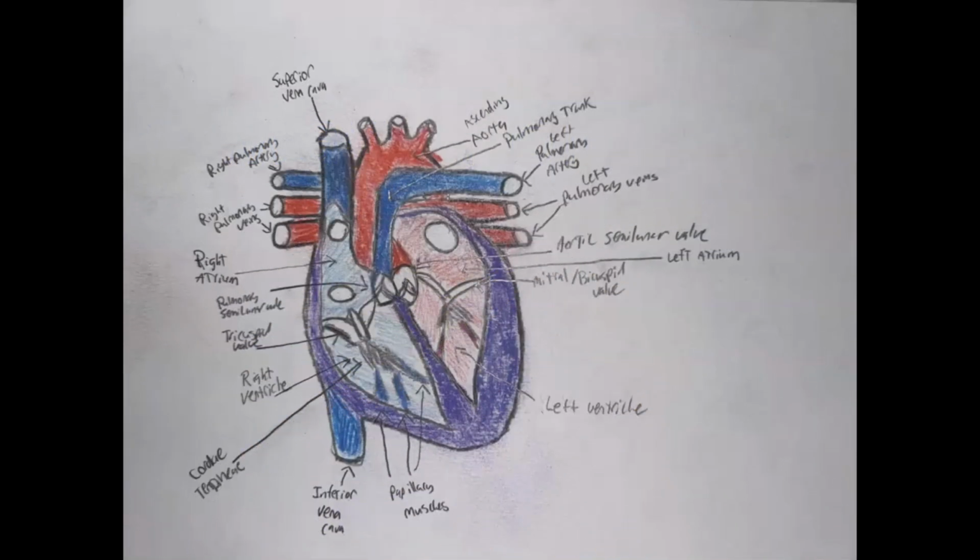First, let's go ahead and discuss the blood flow of the heart. I'll break it down step by step. So deoxygenated blood flows into the right atrium, which is this chamber right here, through either the superior vena cava or the inferior vena cava. And keep in mind, this is full of carbon dioxide and is very low in oxygen.